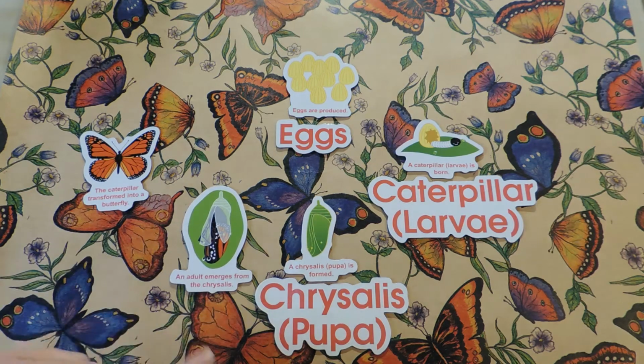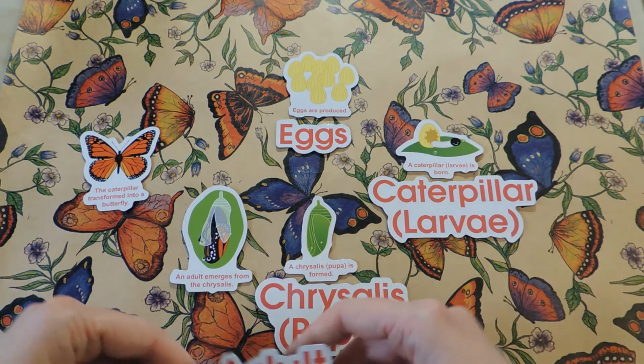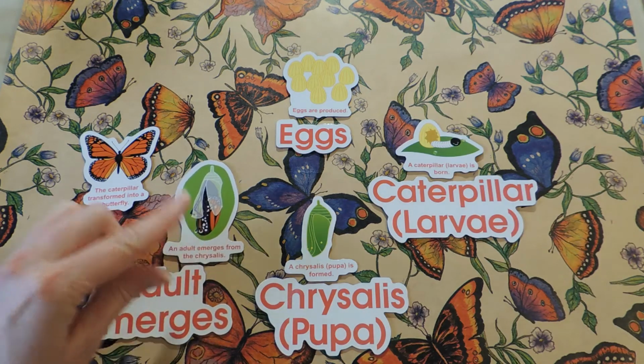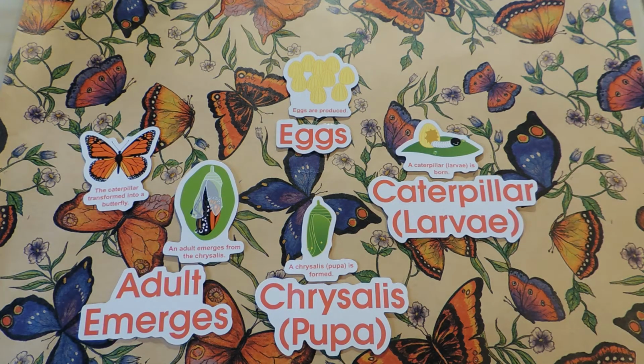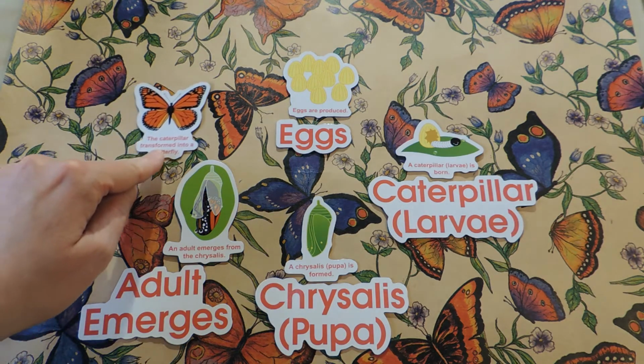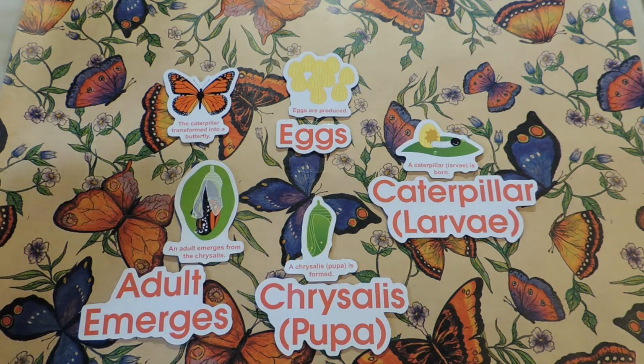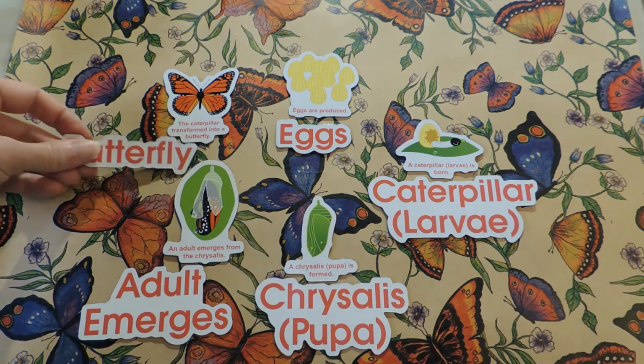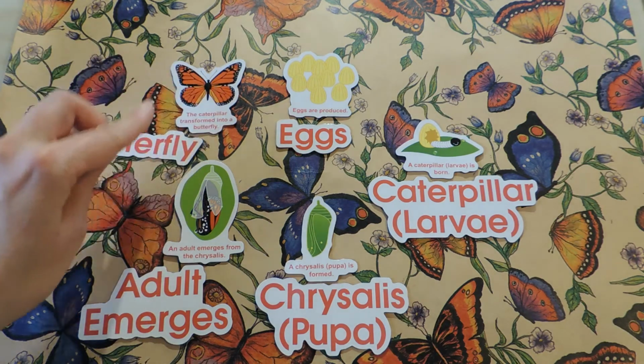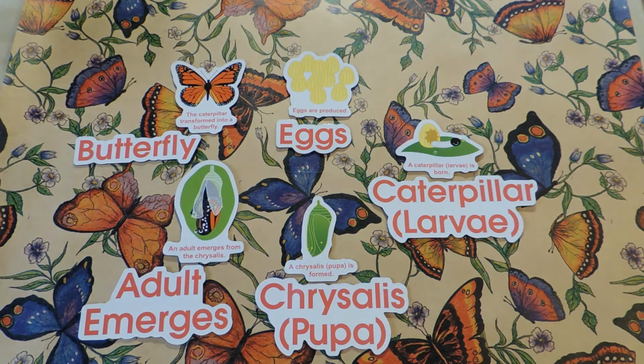Yes, an adult emerges from the chrysalis. Ta-da! It's showtime. They don't fly right away. They need some time to pump the blood into their wings, get strong. And then, last but not least, is the butterfly. And that's the adult stage. I'm going to put that one right there. Butterfly. During this stage, most butterflies visit flowers and drink from the nectar. And while they're visiting flowers, drinking from the nectar, they're also mixing up that pollen, that flower powder, to help pollinate the flowers so that they can create fruit and seeds of their own.